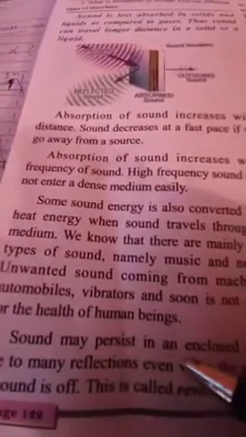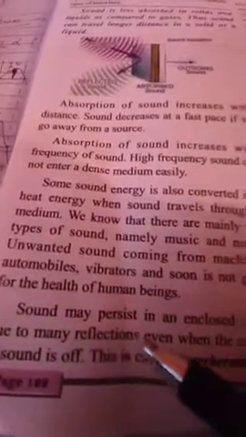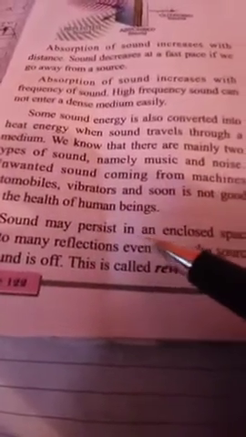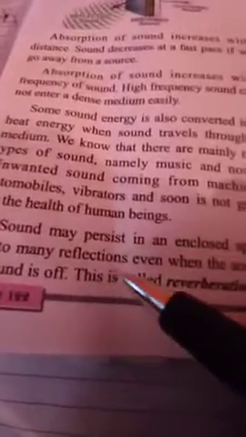Sound may persist in an enclosed space due to many reflections even when the source of sound is off, and this is called reverberation. What is it called? Reverberation. Once again, sound may persist in an enclosed space due to many reflections even when the source of sound is off.